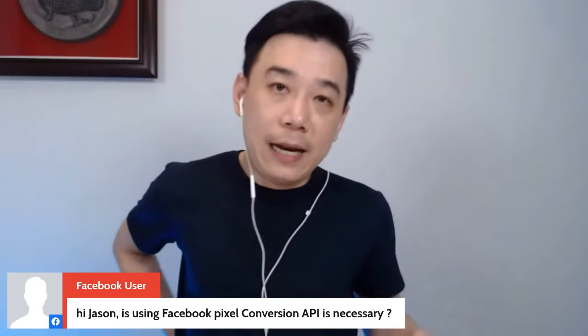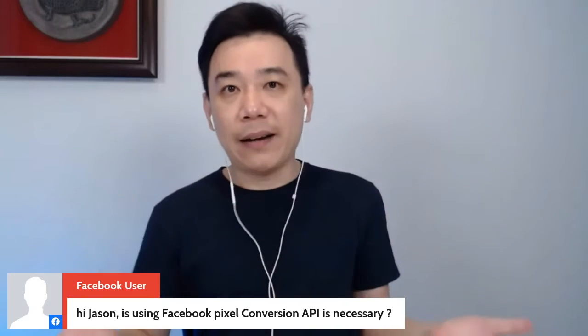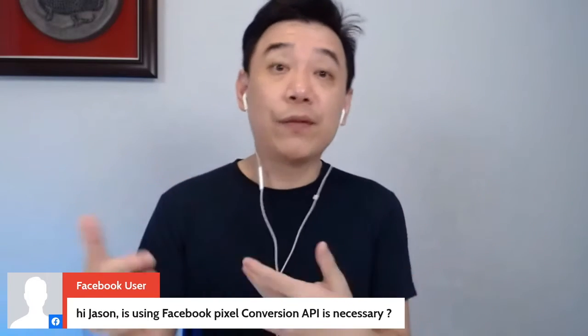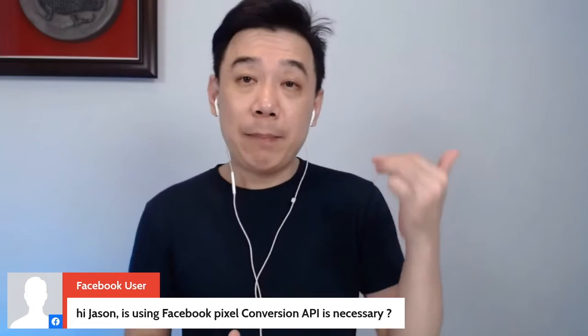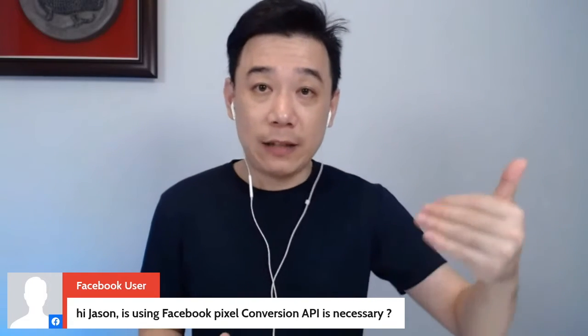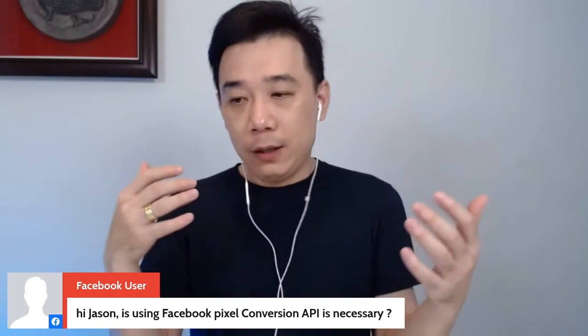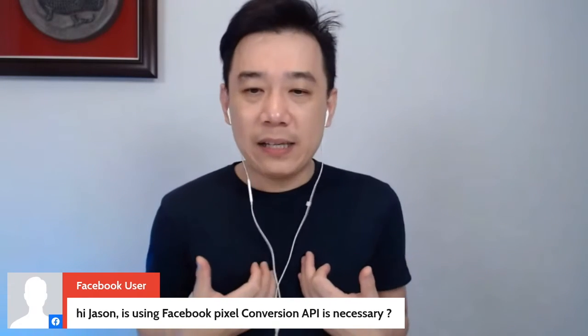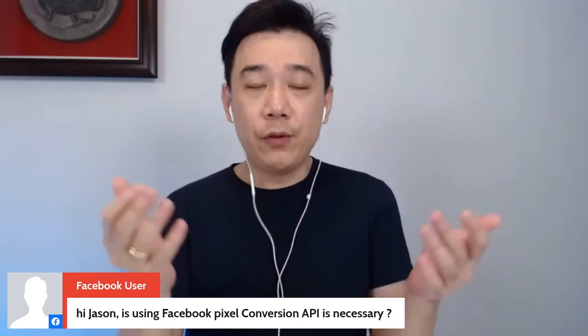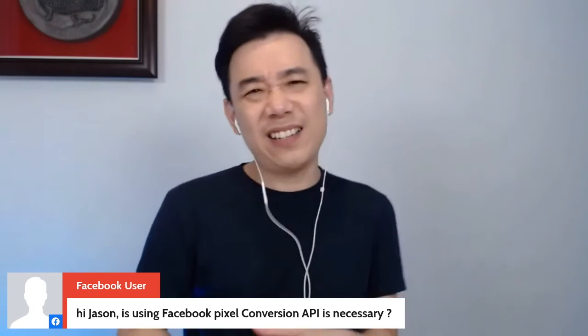But nonetheless, these two are technically the same thing. It's just that they are implemented at different levels. Facebook Pixel is implemented on the website level, which is at the HTML level. Now the Conversion API is installed at your server level. So technically, for my case, I have both. But if you can, why not just put both? It doesn't hurt you a bit.